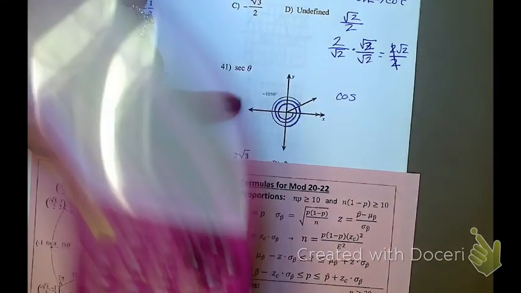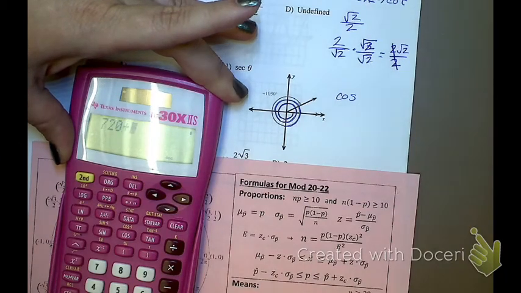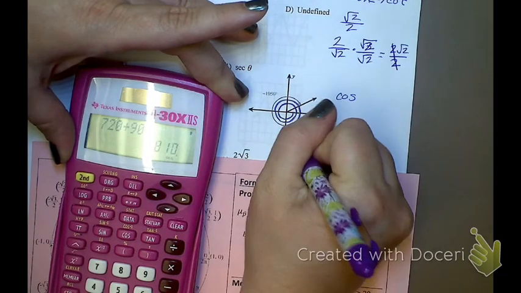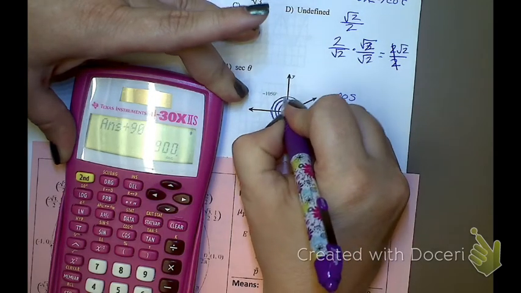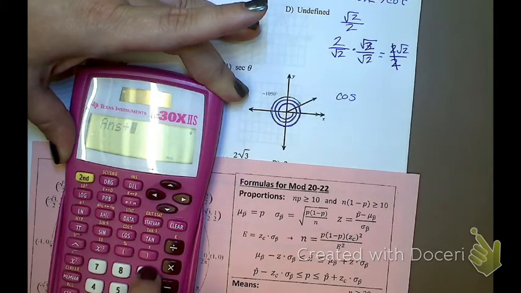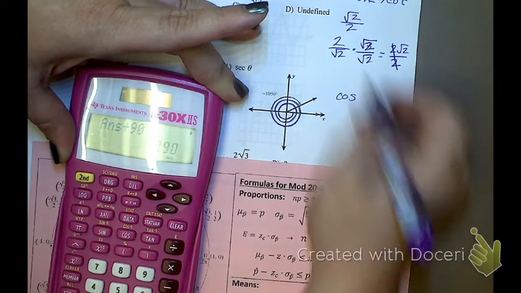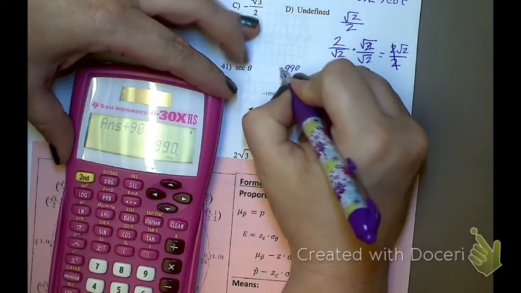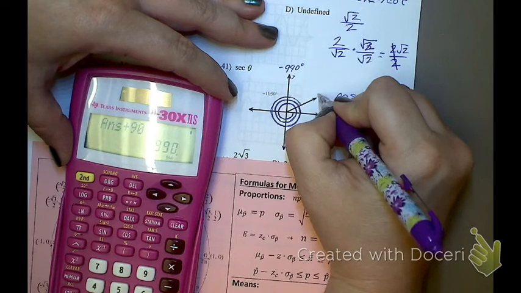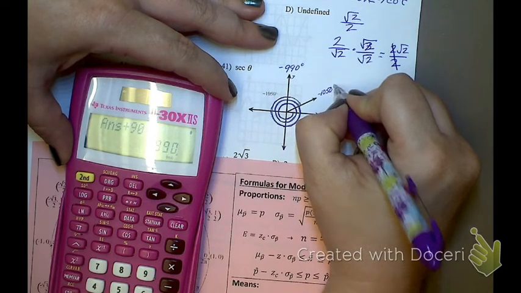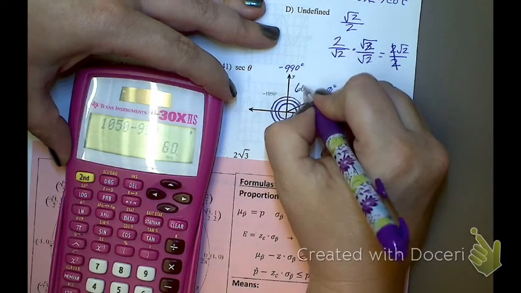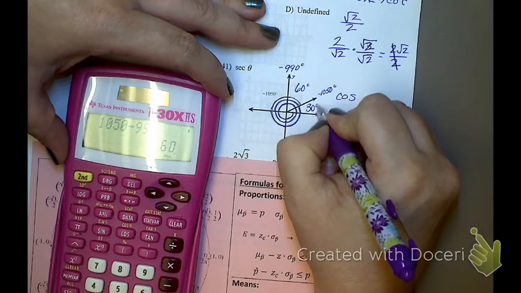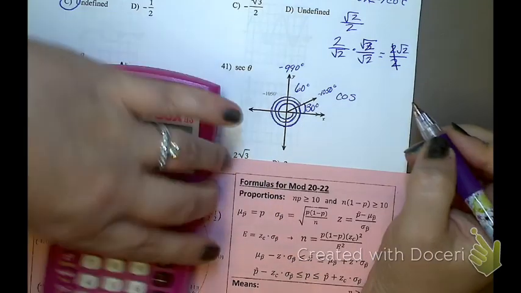Let me get my calculator here. 720 plus 90, plus another quadrant would be another 90, plus another quadrant would be another 90, which makes this 990, or negative 990 I should say, and this is negative 1050. So what's that distance? 1050 minus 990 is 60 degrees, which means this is 30 degrees. We are coterminal with a 30-degree angle.